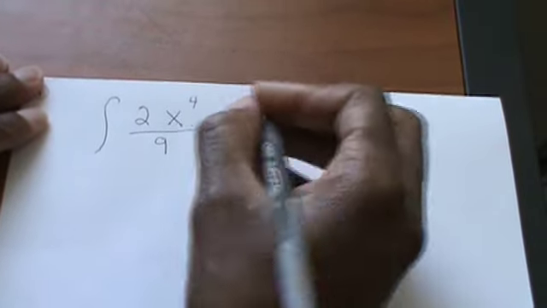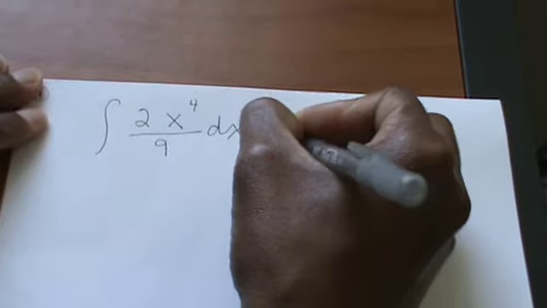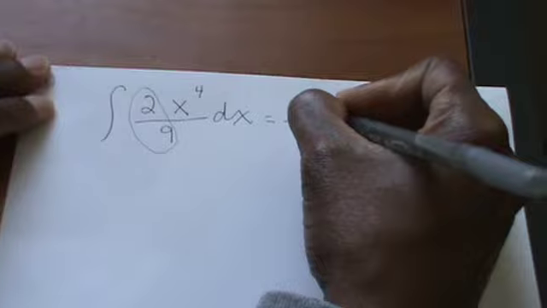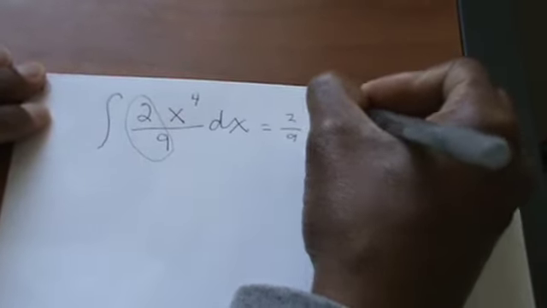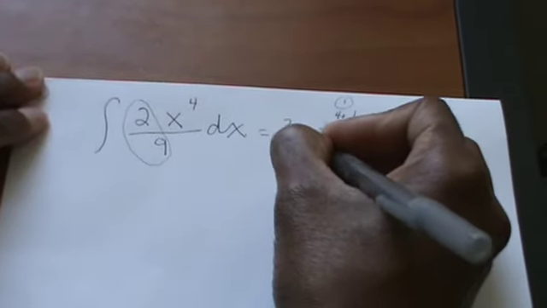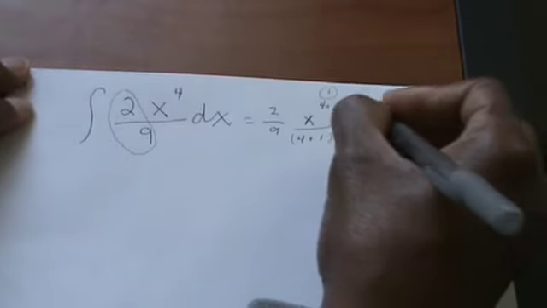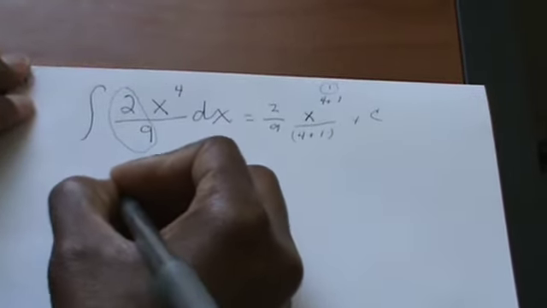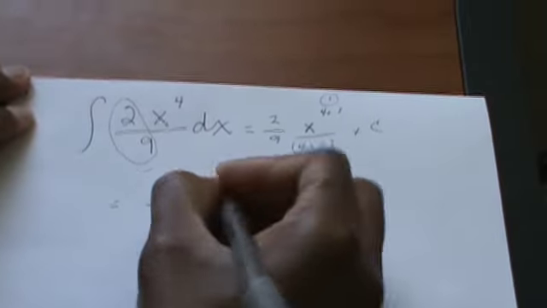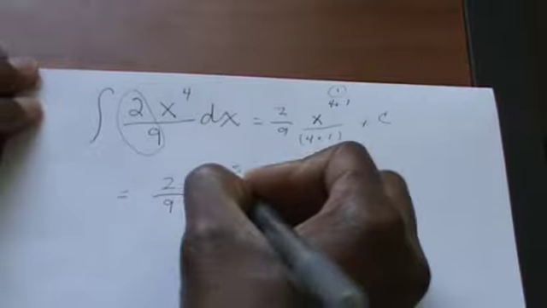All right, so the antiderivative of this, as we mentioned, pull out the number 2 over 9. There it is. Okay, so then we're going to do x raised to the 4 plus 1. There's step 1, add 1 to the power, and then step 2 is to divide by the new power. So divide by 4 plus 1 plus c. So this should equal 2 over 9 x to the 5th power over 5 plus c.